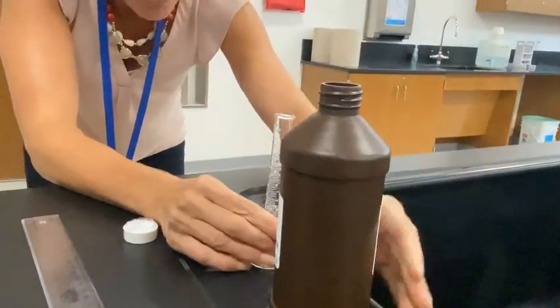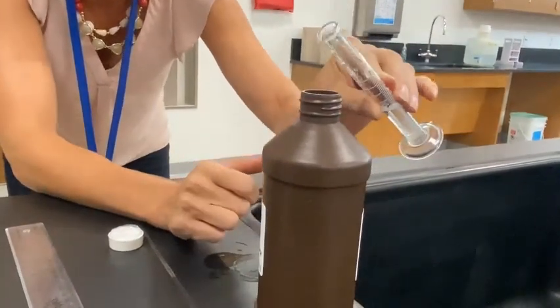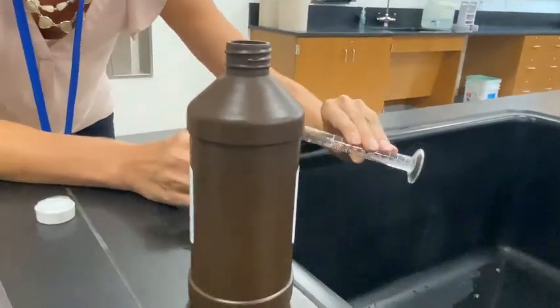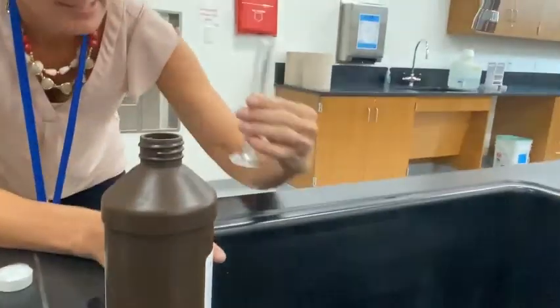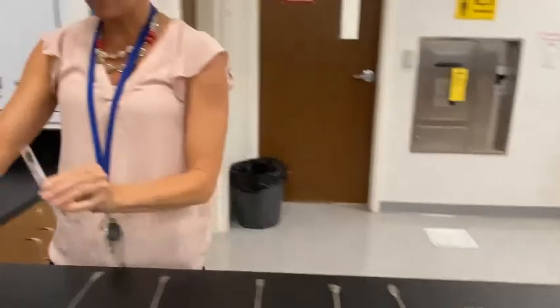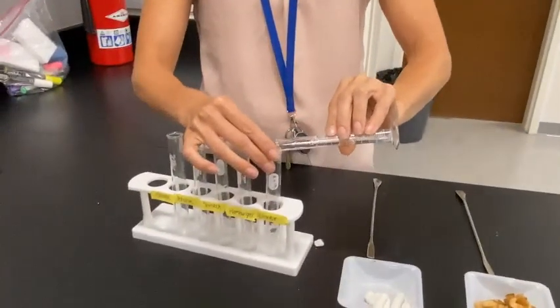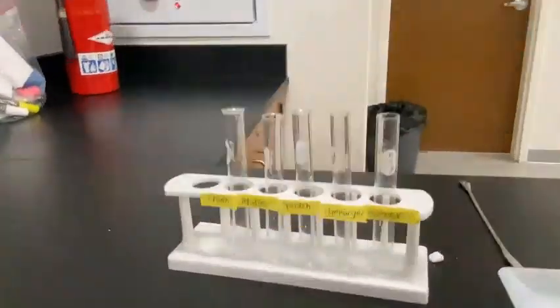Okay, and I over poured a little bit, so instead of pouring it back into the stock bottle, I am going to pour the excess into the sink. I'm going to go ahead and add that to my test tube.